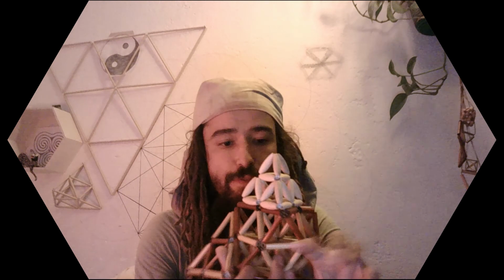So the 4th frequency, you see how there's 1, 2, 3, 4 vectors on the top, 5 spheres along the edge, and in the center of that thing, now the fractals happen again, because now you have these 1, 2, 3, 4.